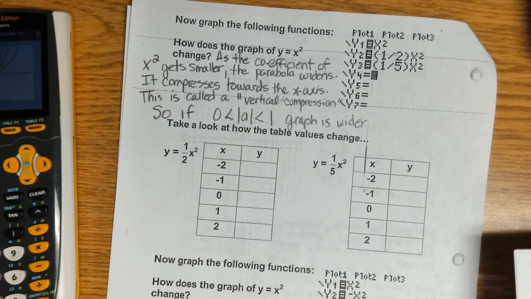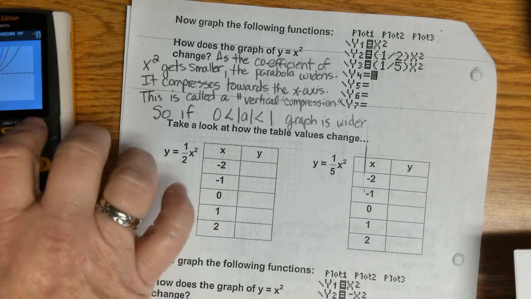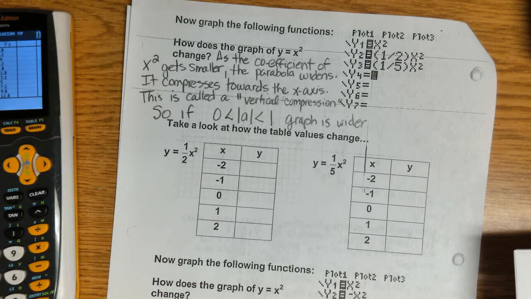So if you have a negative number, it is still the absolute value. So you could just say if the absolute value is less than 1, the graph is wider, if that confuses you with that terminology there. Okay? Because if it was a negative 1/2, it would still compress and be considered a vertical compression.